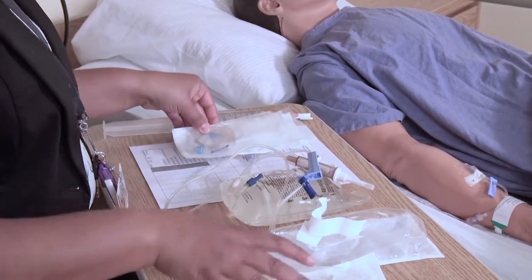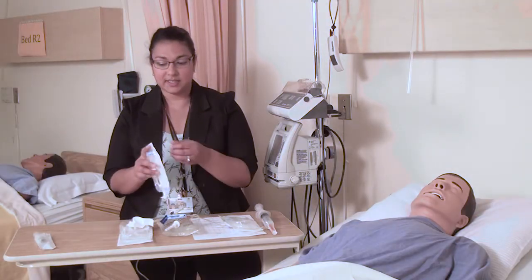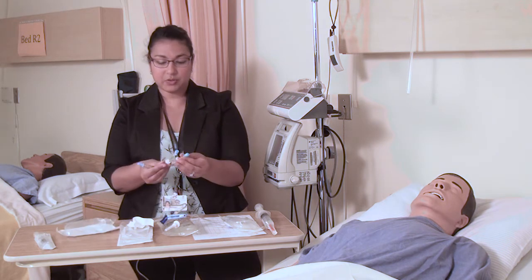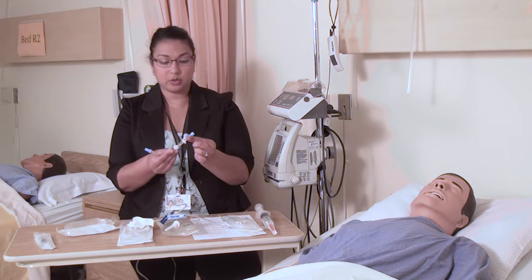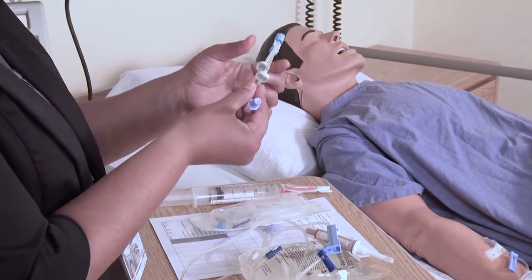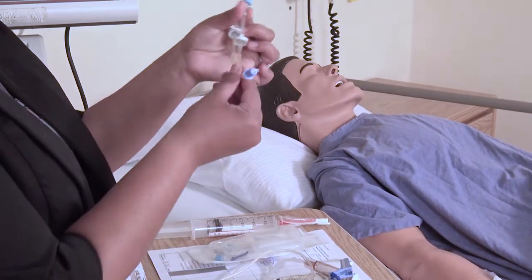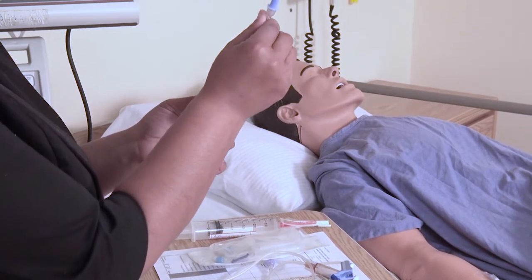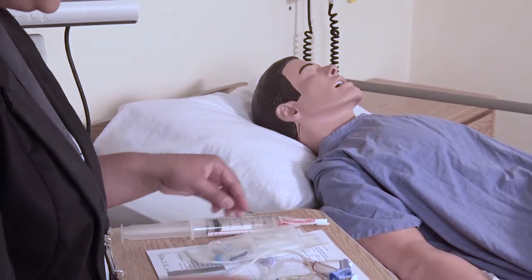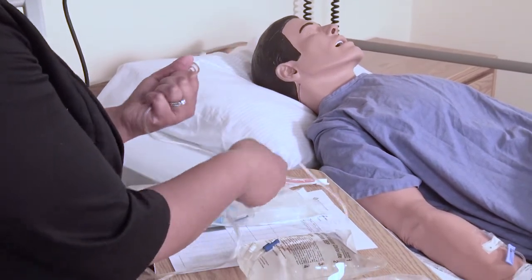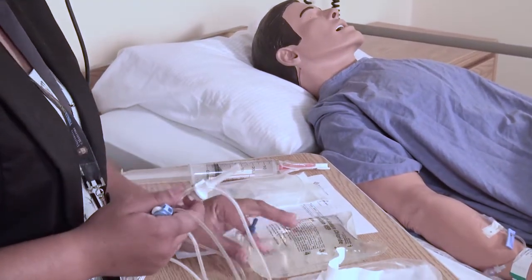Aside from all this, you also need a Y extension set, and it looks like this. This is where you're going to attach your PCA tubing once it's primed. Then you're going to attach your solution carrier set into this side. And this is what's going to go into the patient. So I'm going to prime all this up, and then we can attach it to our patient and program the pump.